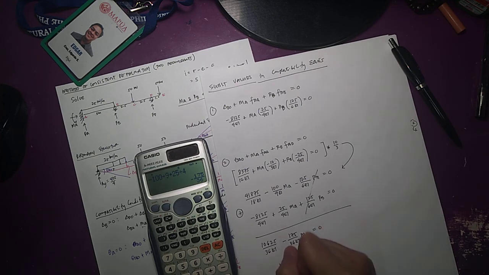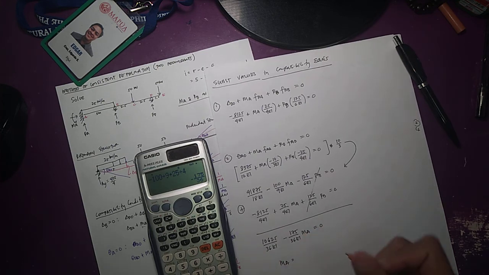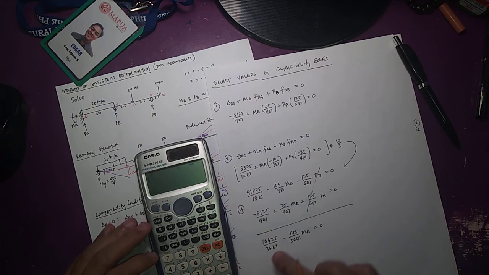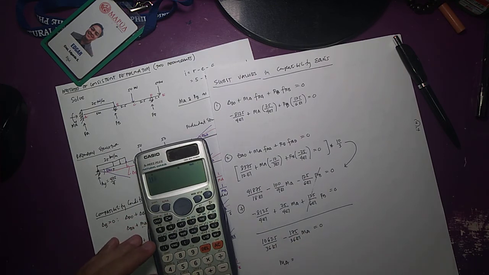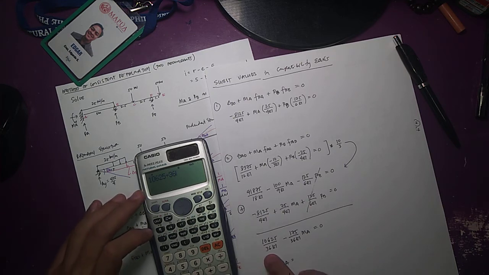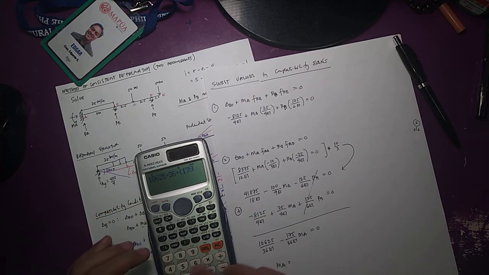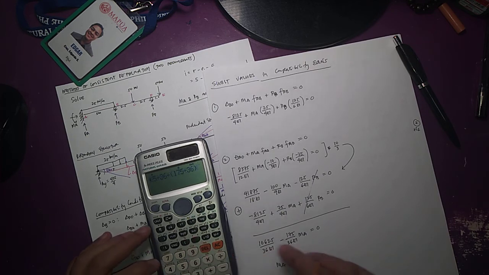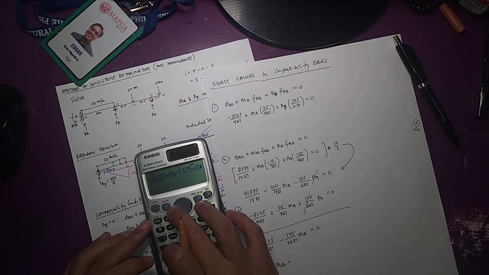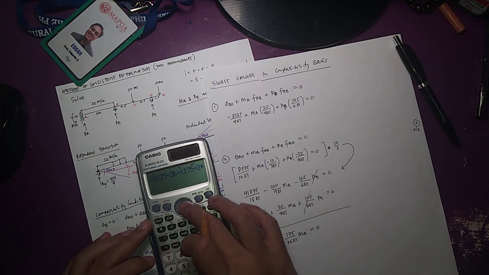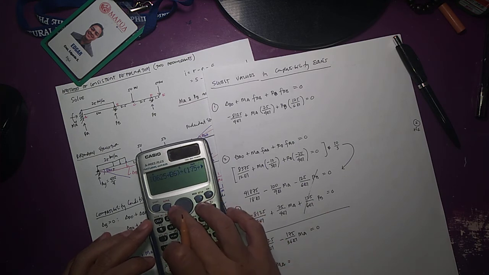So therefore our MA is equal to this divided by this: 10,625 divided by 36, divided by 175 over 36. Is that correct? So let's check this to be sure.